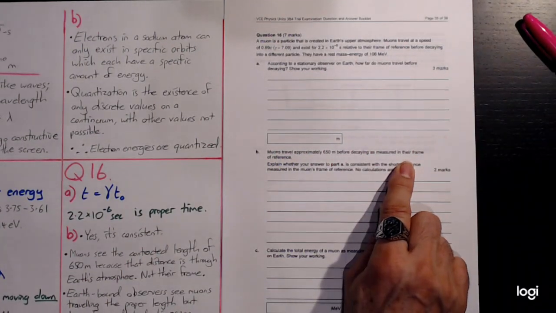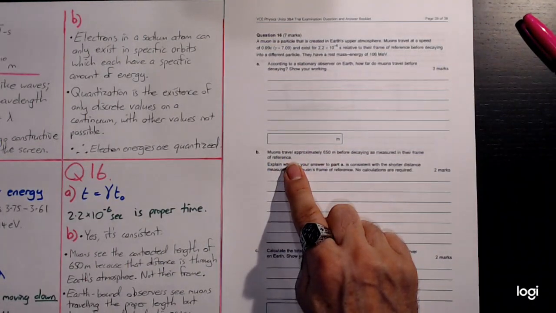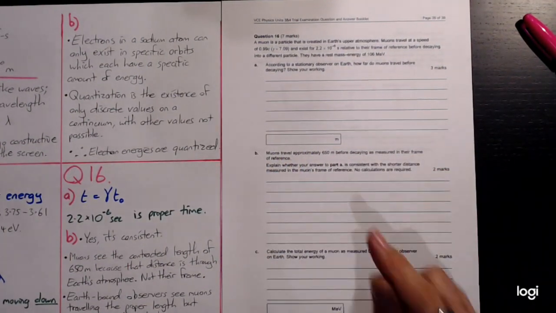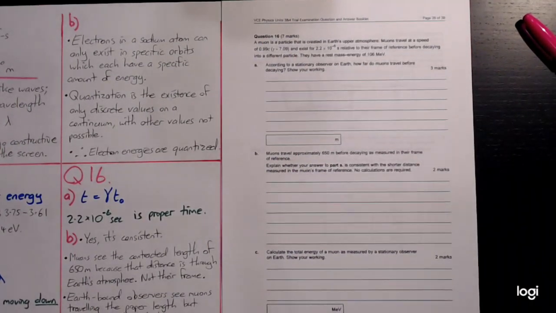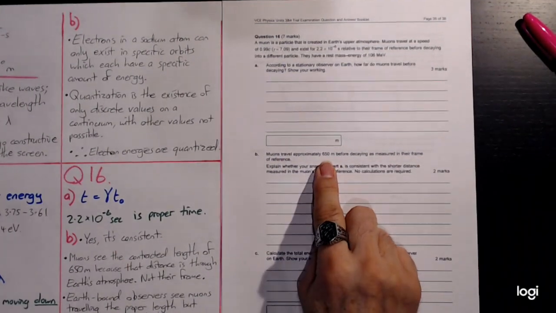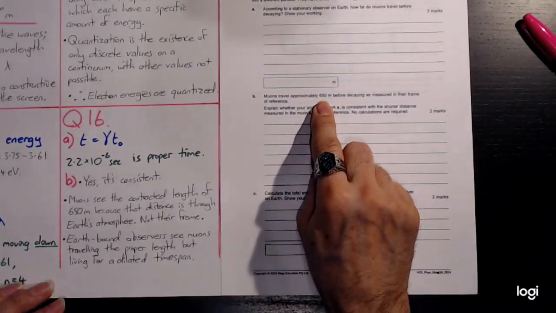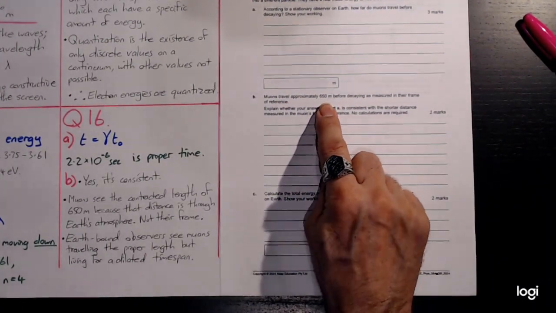All right. So for part B, muons travel approximately 650 meters before decaying, as measured in their frame of reference. Now you need to figure out whether that's the proper distance or not. Right? Explain whether your answer to part A is consistent with the shorter distance measured in the muon's frame of reference. Okay, so the problem here is frame of reference.